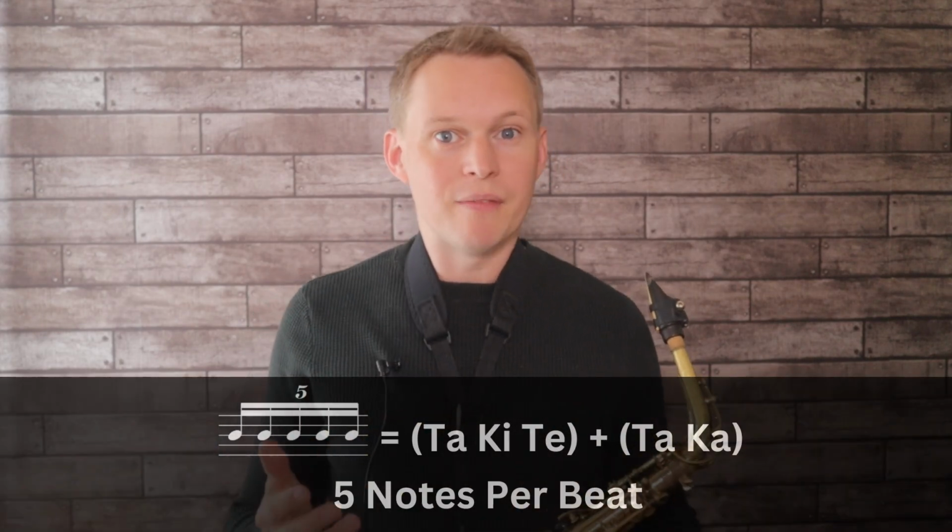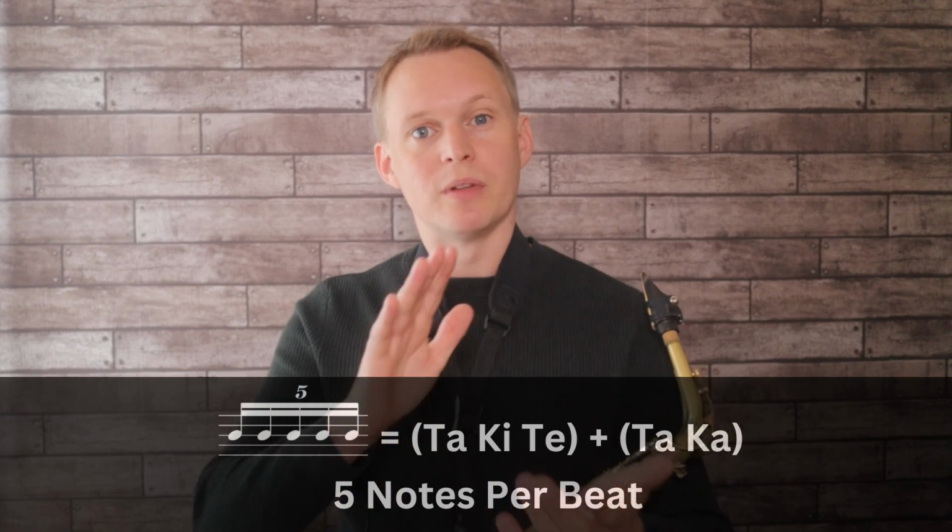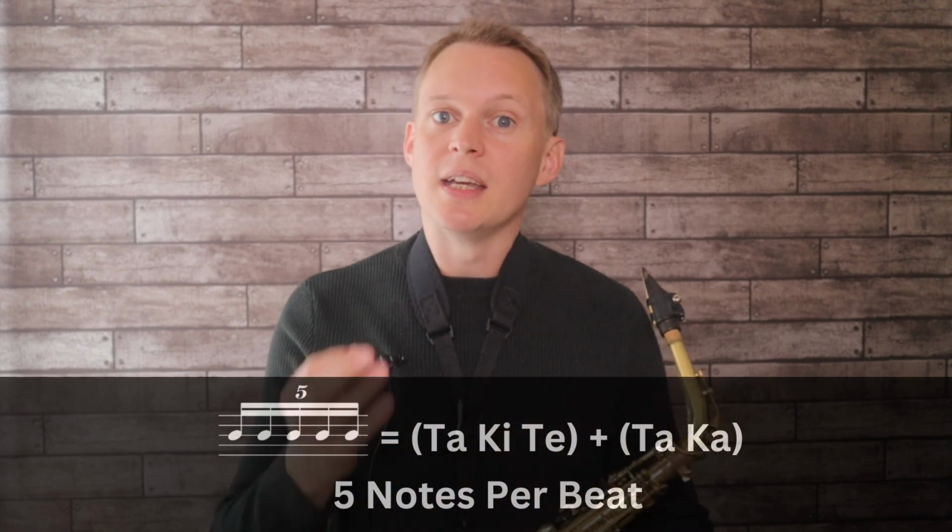Now so far you've probably been pretty familiar with these subdivisions, with our 8th notes, triplet 8th notes, and then our 16th notes. But now we're going to be dividing the beat into 5, and this is where articulating it first with the clapping and saying the syllables is really useful.